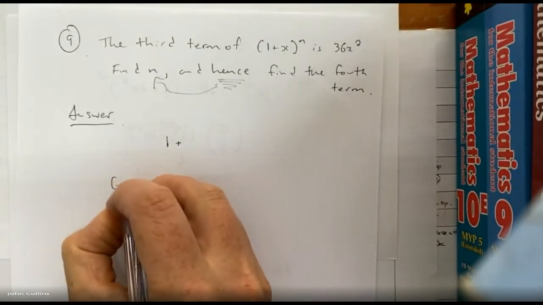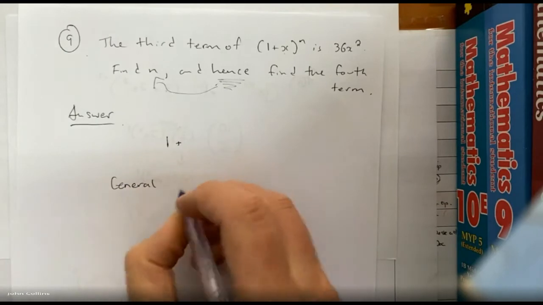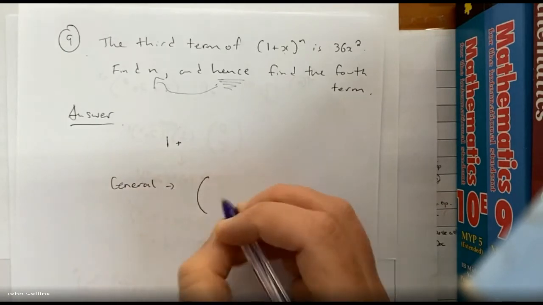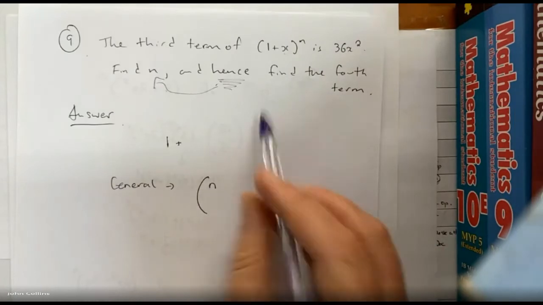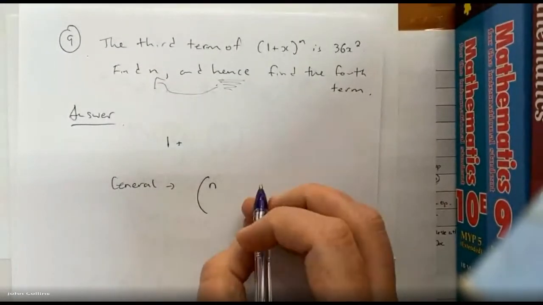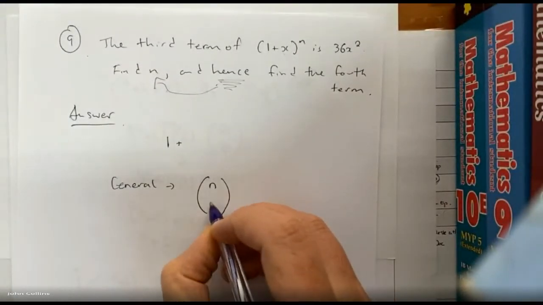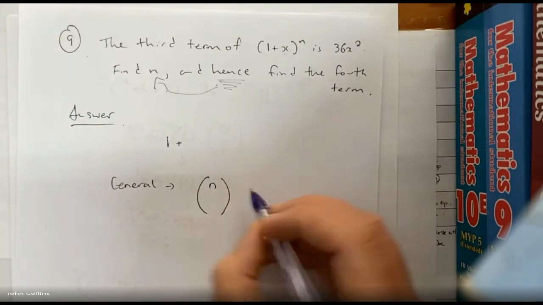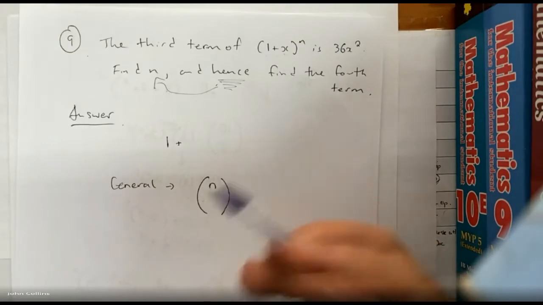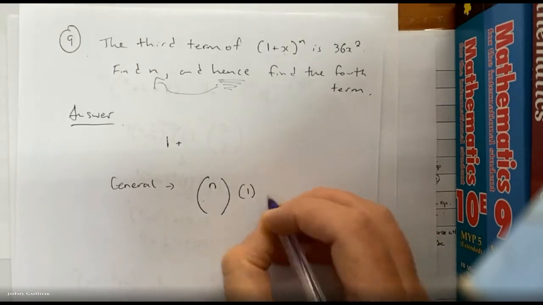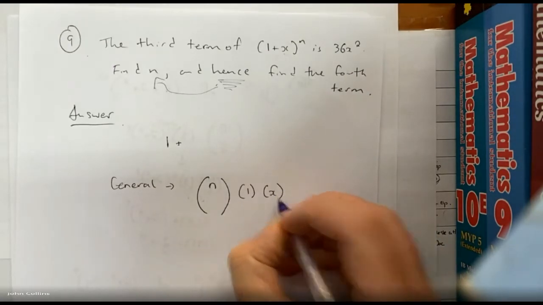So the general term is always good to have. In this case, there's not as much information in the general term because I don't know n. I don't know how many it is to the power of. I'm going to try and fill the bottom in a second. But I do know what the two terms of the binomial are. The first one is 1, and the second one is x.